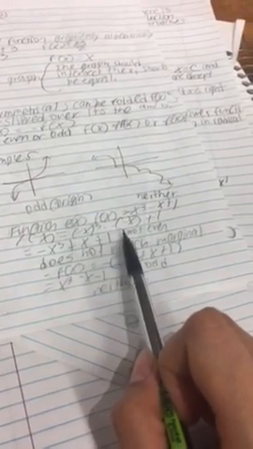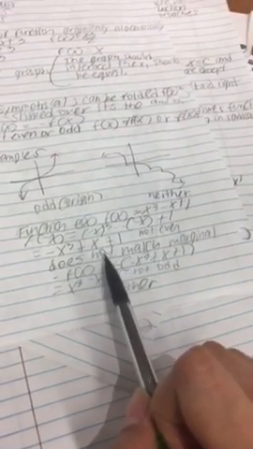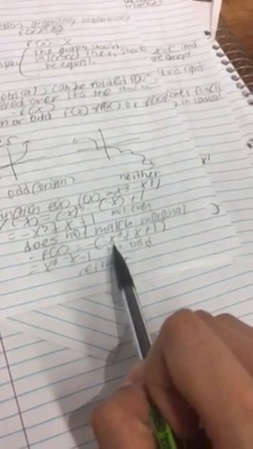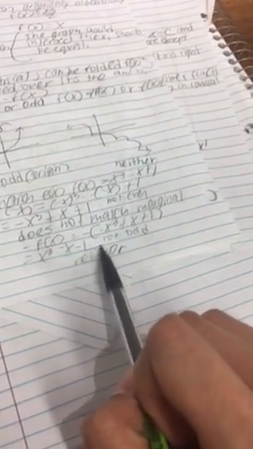So f of negative x is negative x cubed minus negative x plus 1, which is negative x cubed plus x plus 1. That is not equal to f of x, so it's not even. And it's not equal to negative f of x, which is negative x cubed plus x minus 1, so it's not odd. So then it's neither.